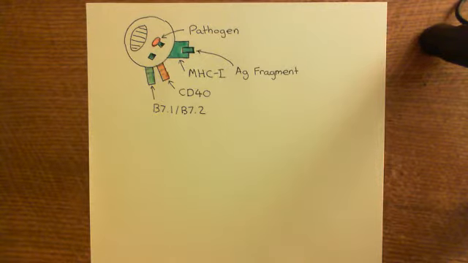Now this time it will be looking for a CD8 positive naive T lymphocyte because it's presenting an antigen fragment on MHC class 1, and CD8 binds to MHC class 1, not CD4. Okay, but apart from that, CD8 positive T lymphocytes are exactly the same as CD4 positive naive T lymphocytes in that you have a massive great number of them, and they will all have slightly different T cell receptors.